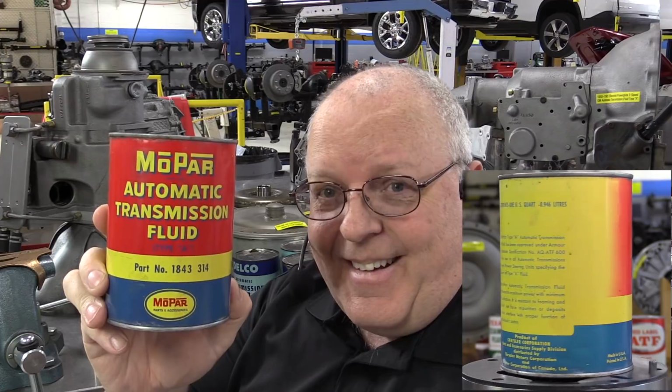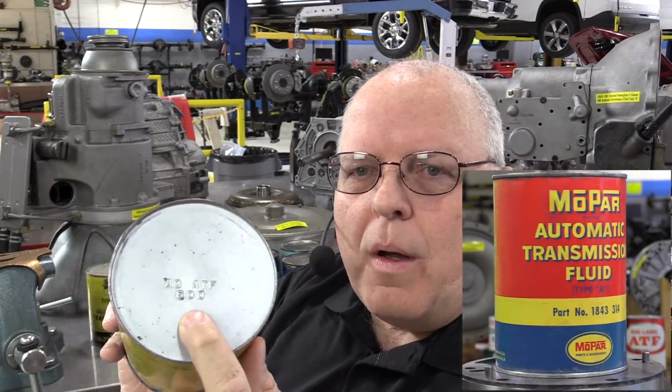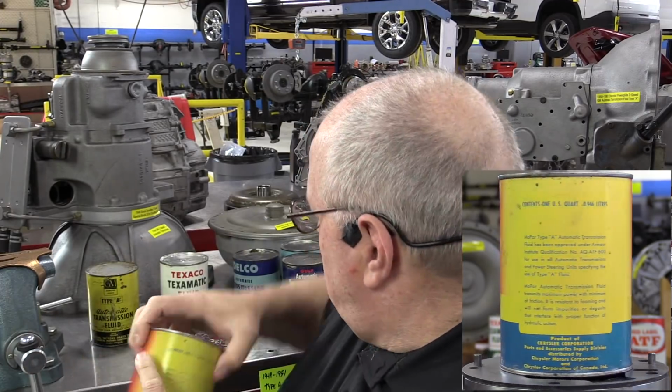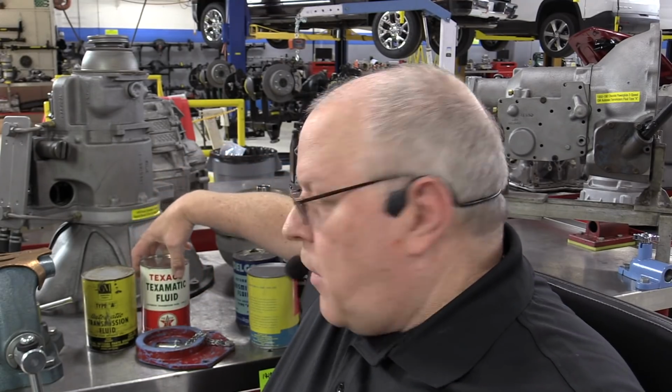Mopar Type A, AQ ATF 600. So that can of Mopar Type A fluid had a very high license number, the AQ ATF 600. And remember, we started with 101 and 102 right here. So there was no shortage of Type A fluid anywhere in the country, and it spread to many, many countries throughout the world where General Motors products were sold.